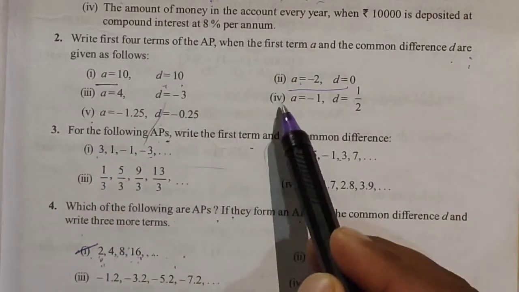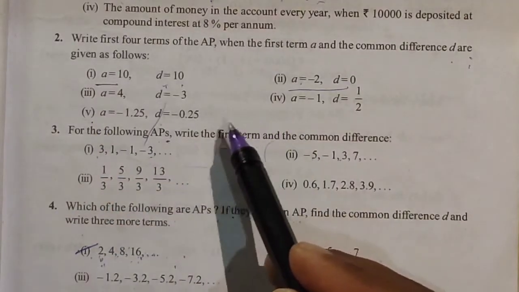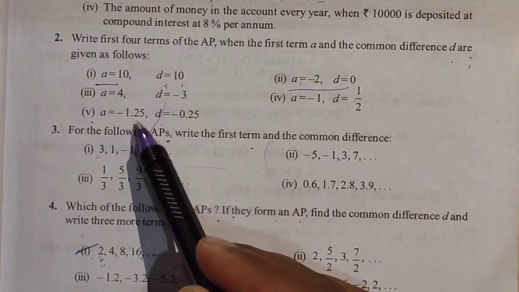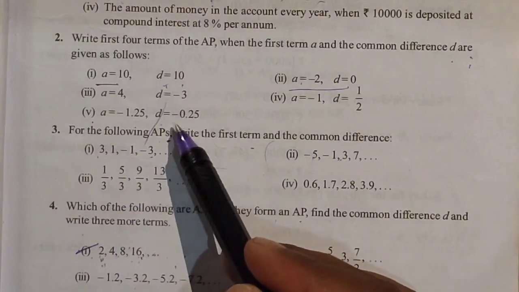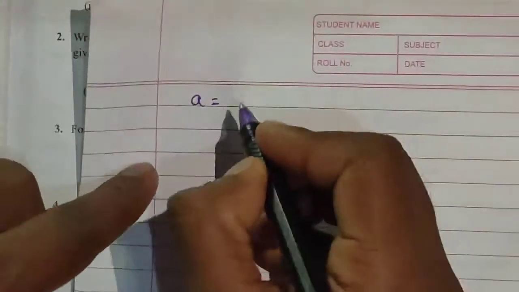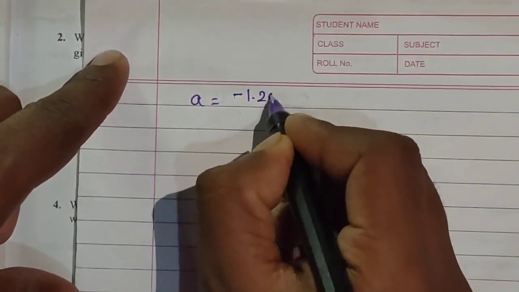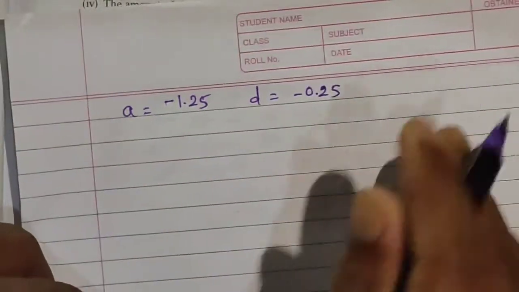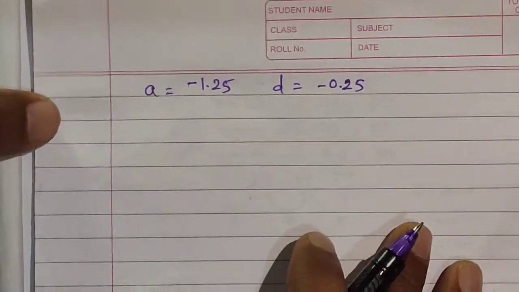Third one is over. Fourth one, it is a practice question. Now we are going to learn sub question number 5. The A value given is minus 1.25, and the D value given is minus 0.25. We need to find the first 4 terms of the arithmetic progression.